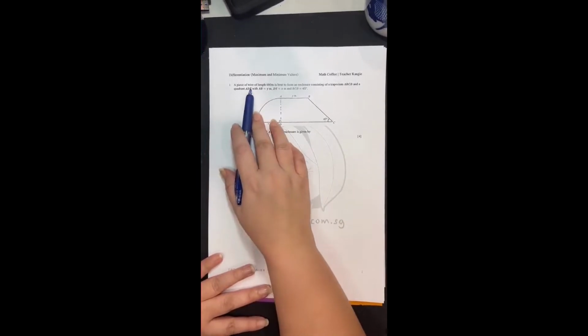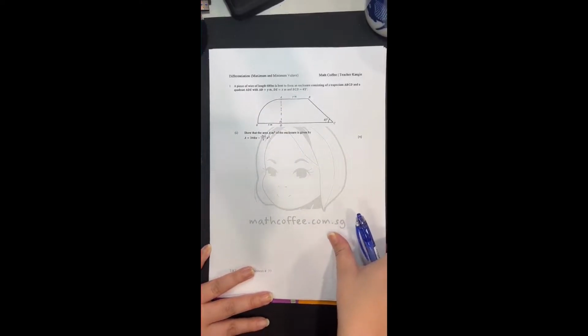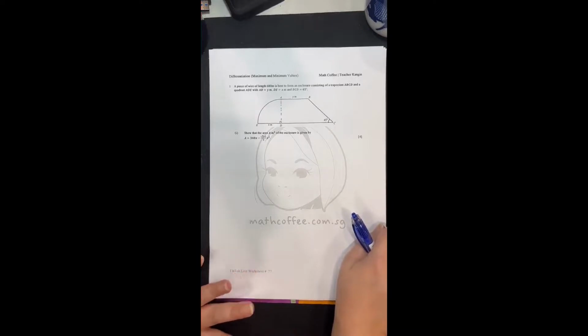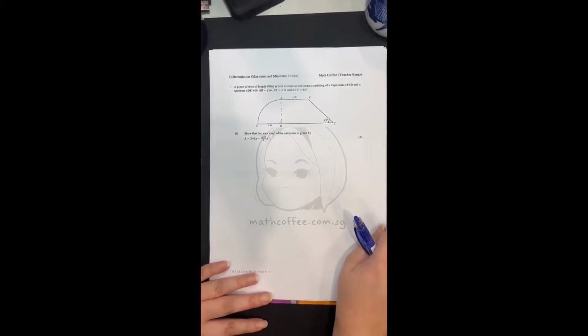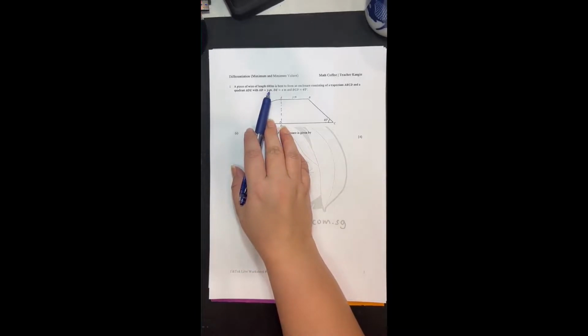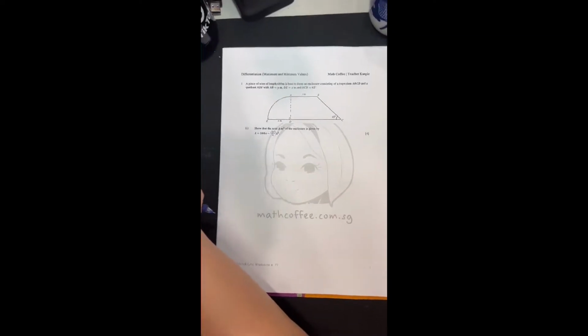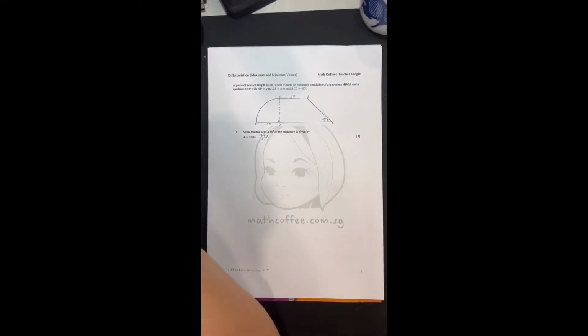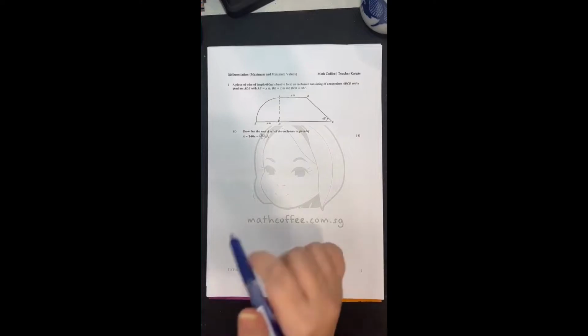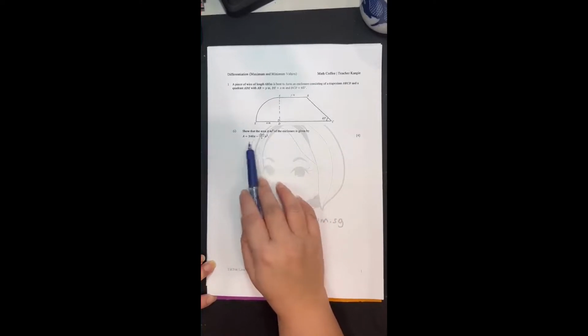A piece of wire of length 680 meter. So this is AMath. We are doing differentiation, one of the applications, maximum, minimum. A piece of wire of length 680 meter is bent to form an enclosure consisting of a trapezium and a quadrant. Show that the area enclosed is given by this formula over here.